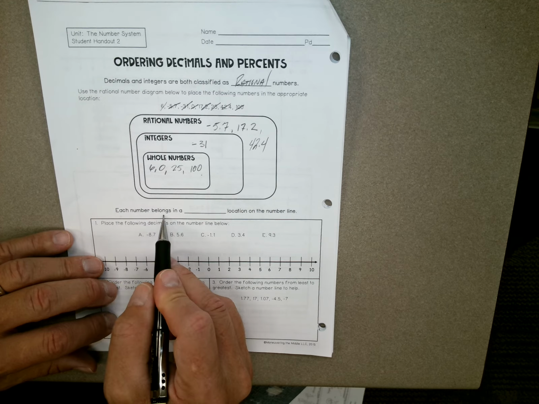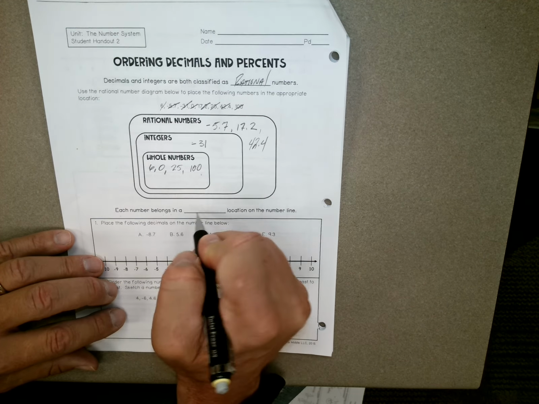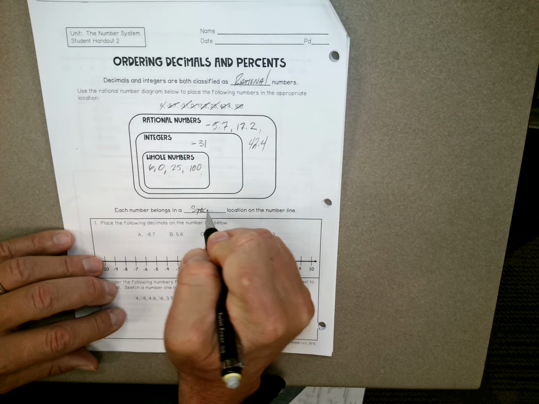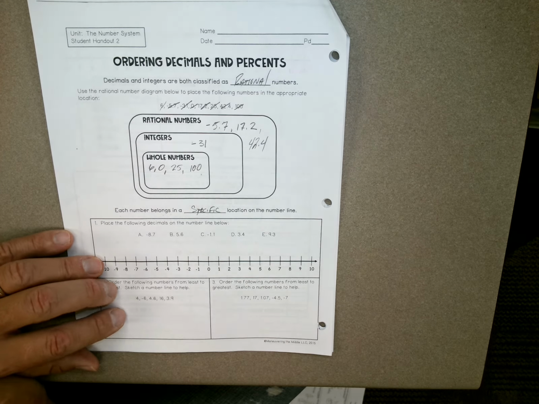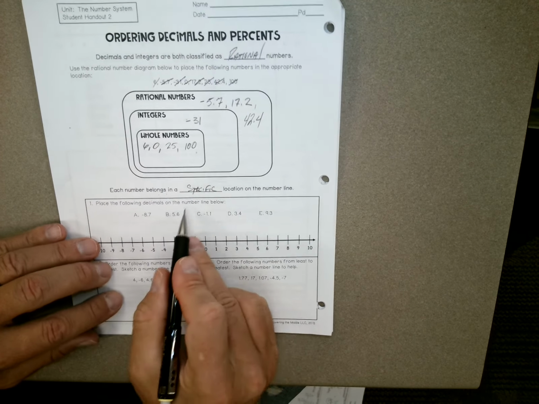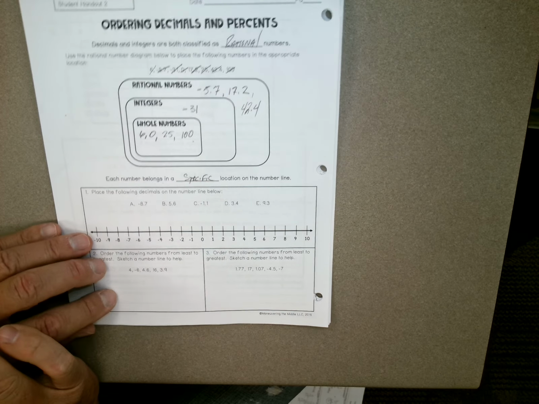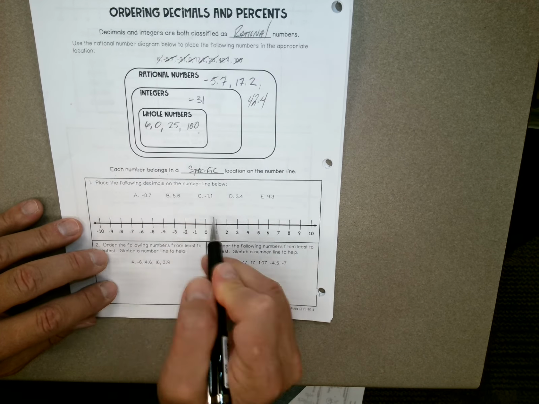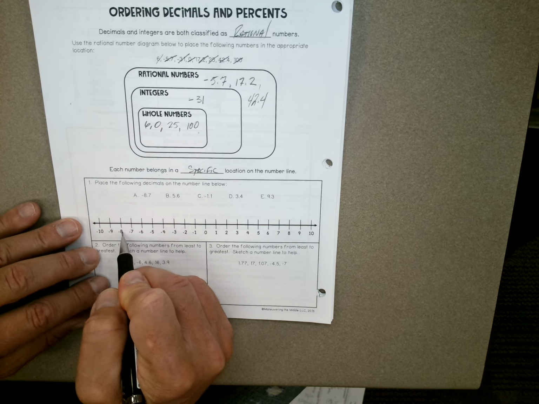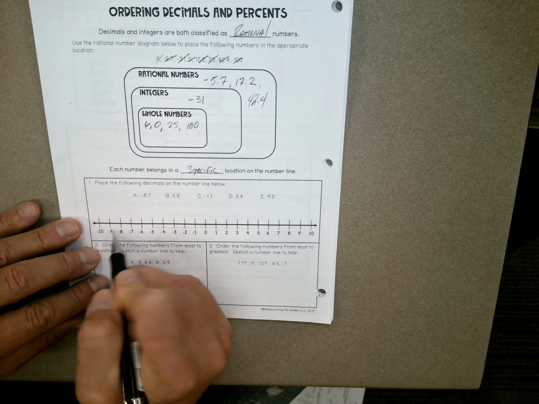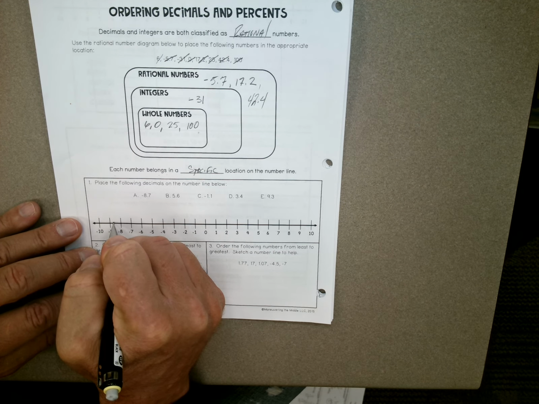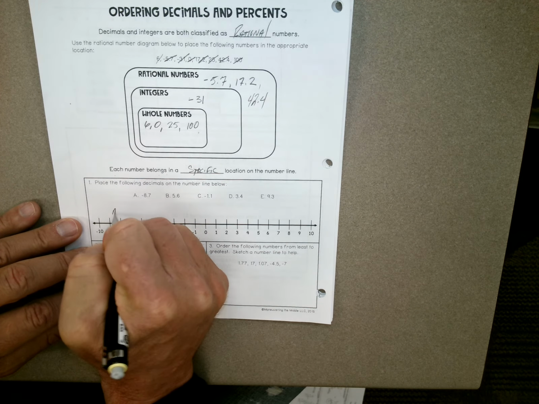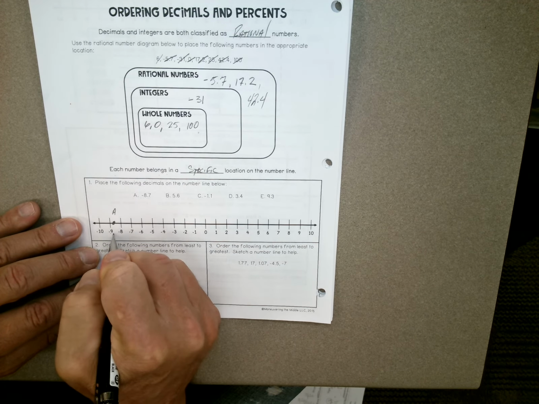Each number belongs in a specific location on the number line. Place the following decimals on the number line. Okay. Here we go. Let me make sure I'm okay with my camera here. -8 and 7/10. Here's -8. It's going to be a little bit greater than that. So I'm going to put a dot there and put a letter A. Remember, that's -8 and 7/10.